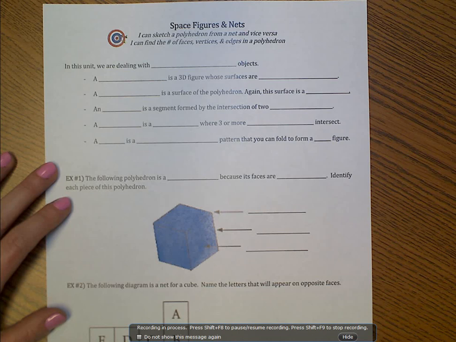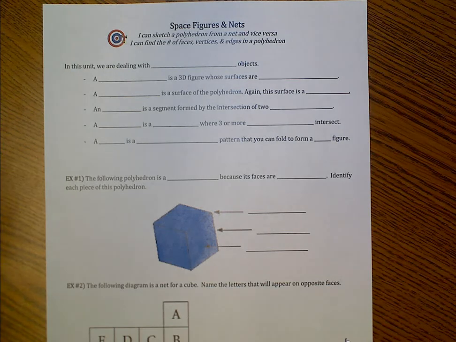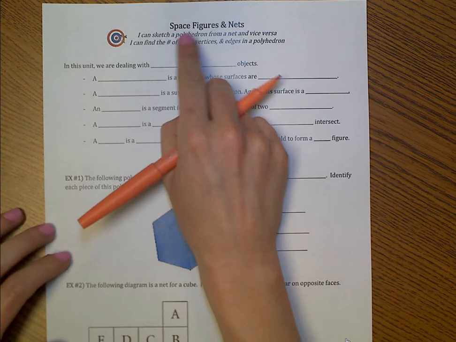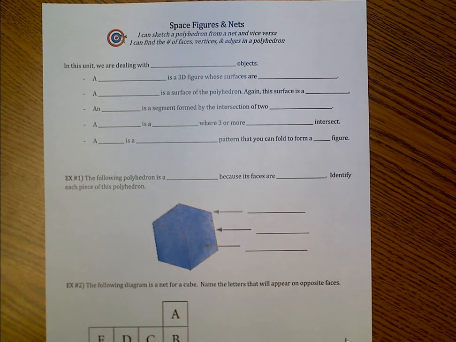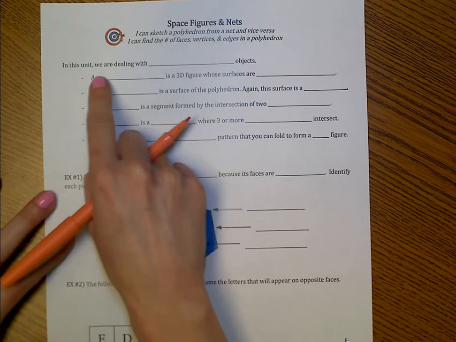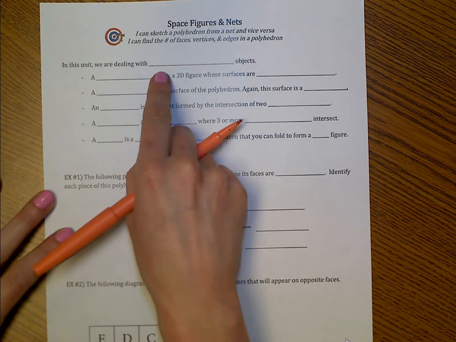In this next unit, which is Unit 11, we will be looking at surface area and volume for the most part. Now, when we talk about surface area and volume, we first have to backtrack and look at space figures and nets. We're going to do the basics before we can get into the formulas and finding the volume of a shape or surface area of a shape. This whole unit we are dealing with and talking about three-dimensional objects.